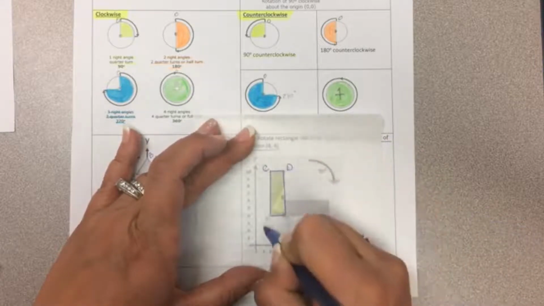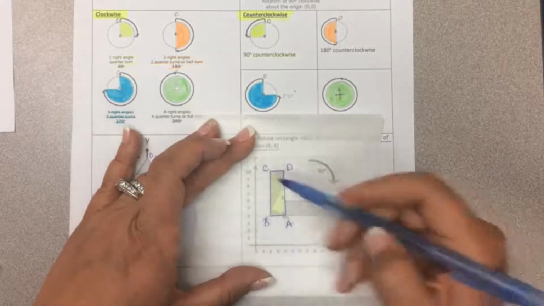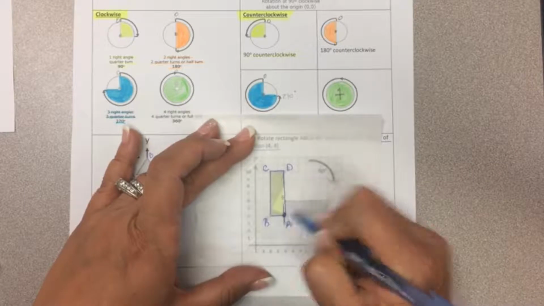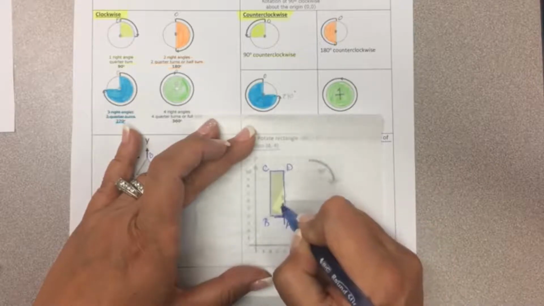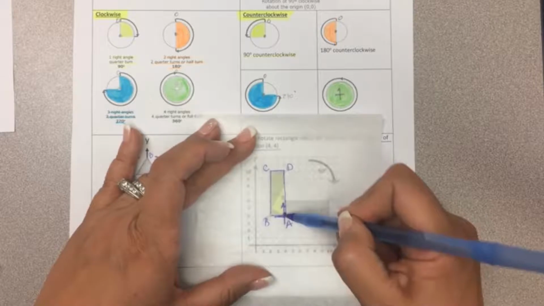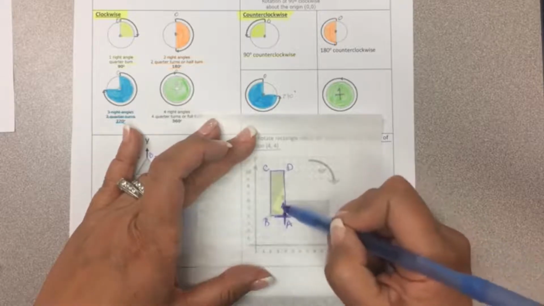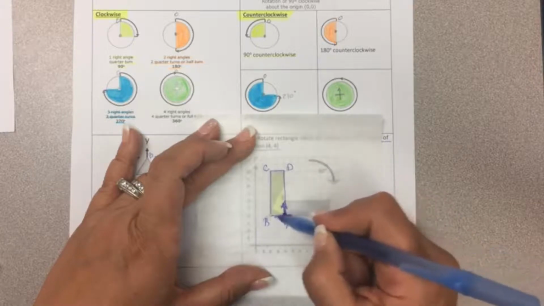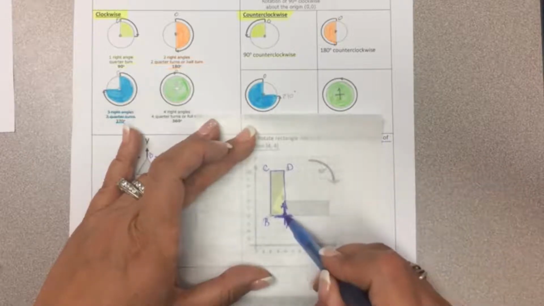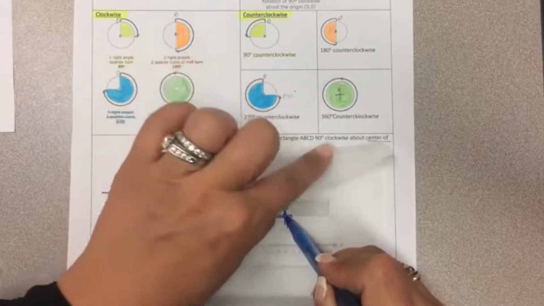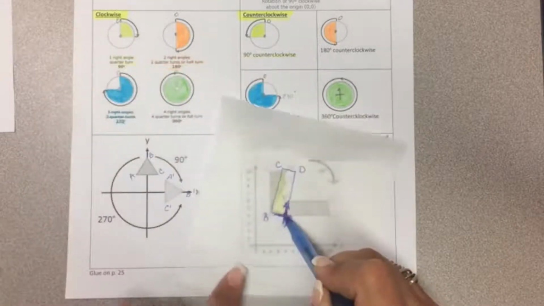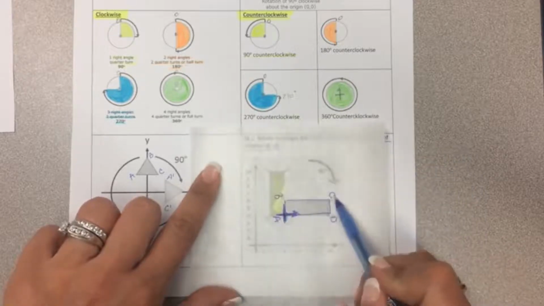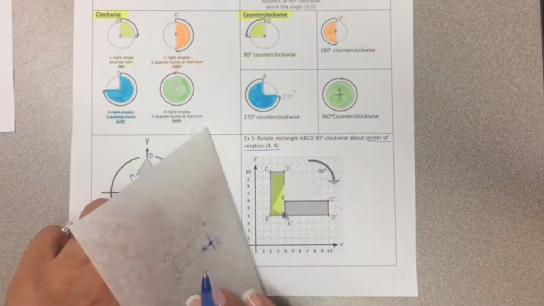I have my vertices, and if this is my center of rotation, (4, 4), this is where I need to mark my arrow, where my starting point is right there on the axis where (4, 4) is the intersection, and then 90 degrees clockwise is the image A prime, B prime, C prime, D prime, which is labeled in our figure.